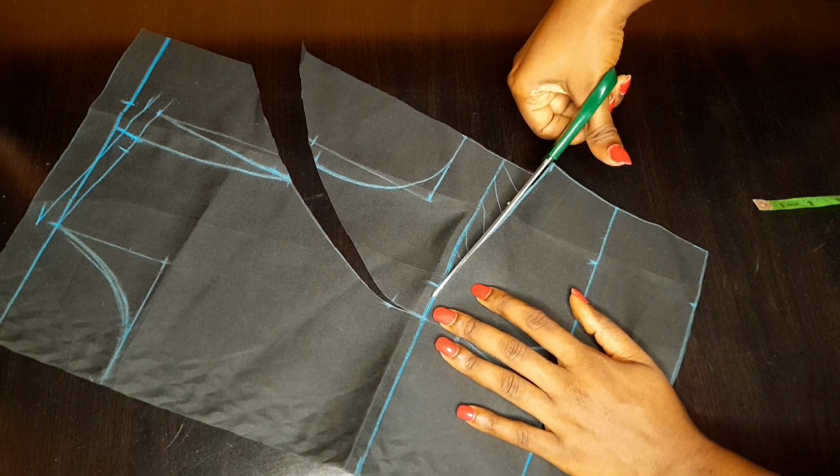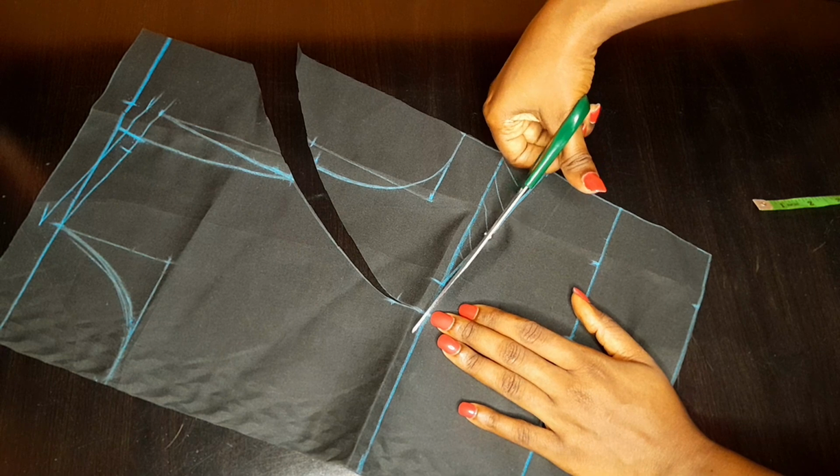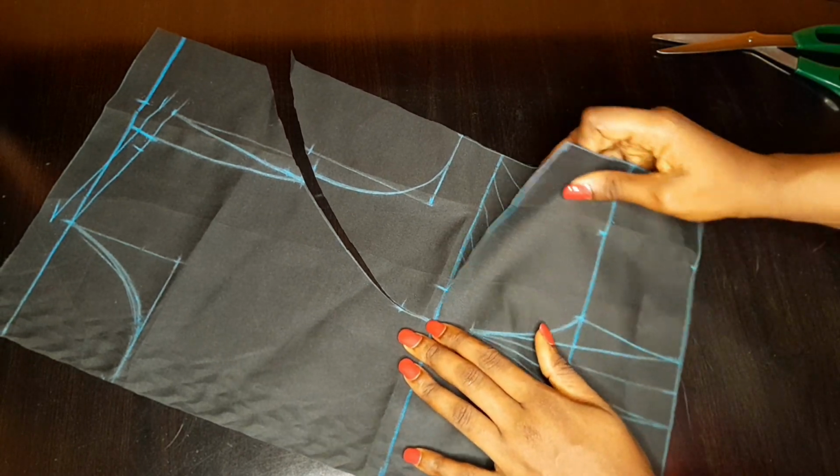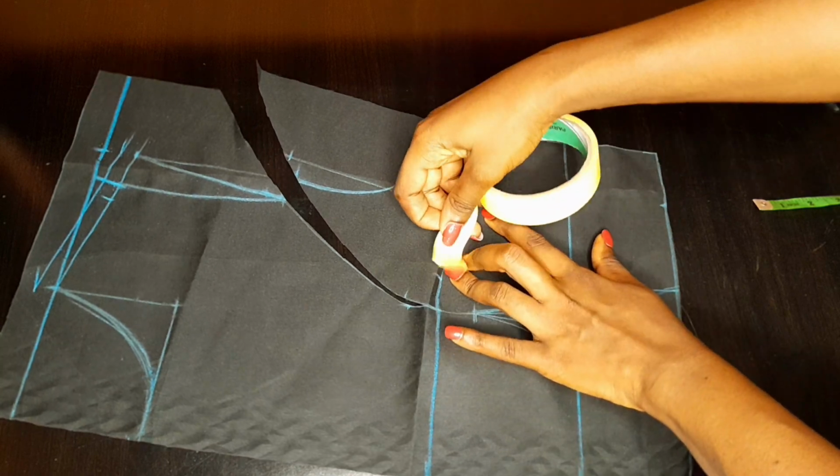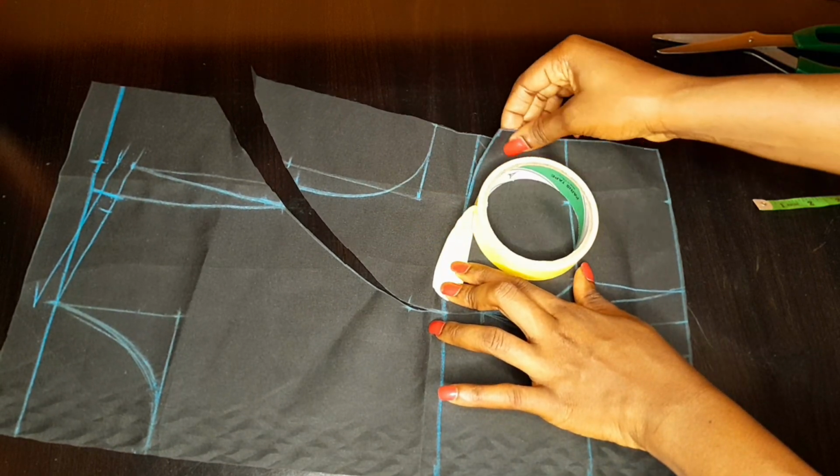And I'm going to stop here. Place it like this, and I'm going to secure it with my masking tape.